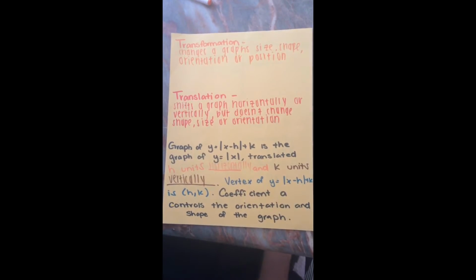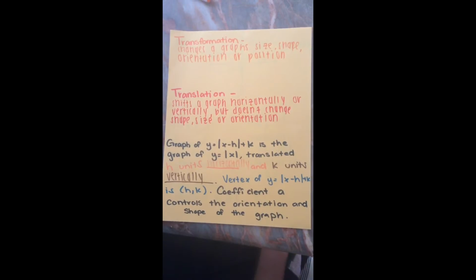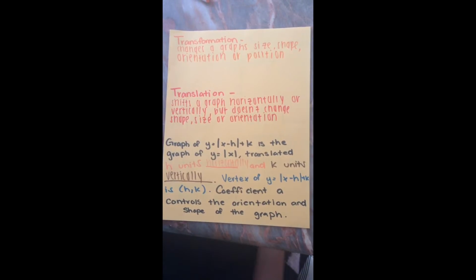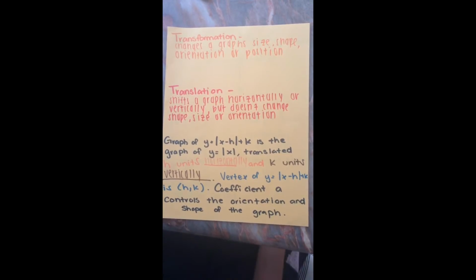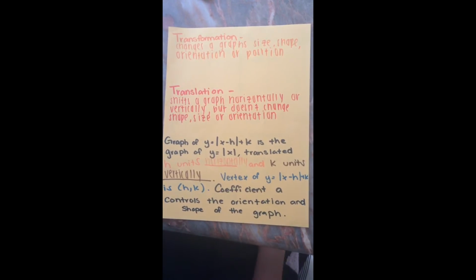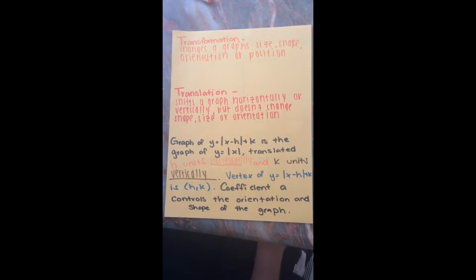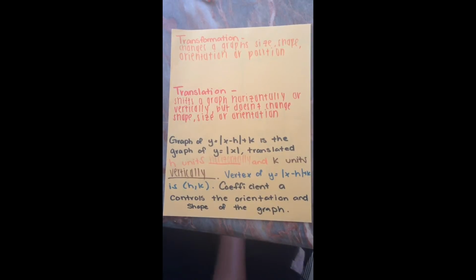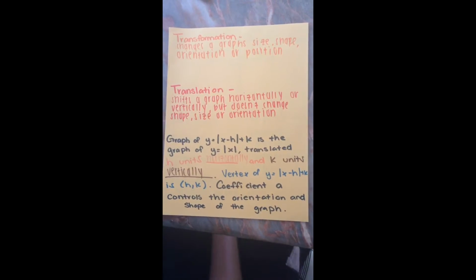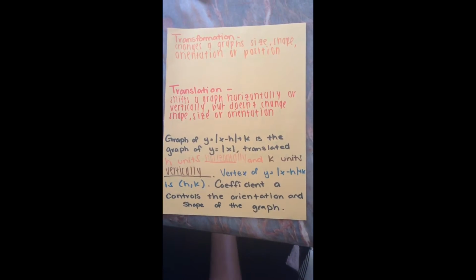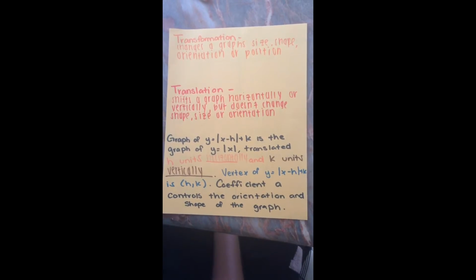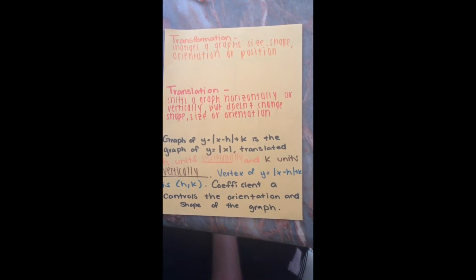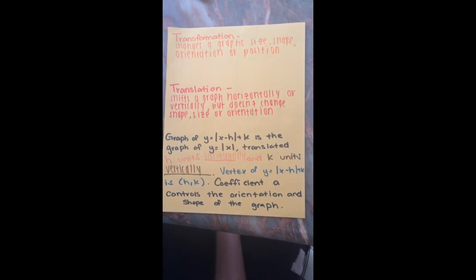Transformation changes the graph's size, shape, orientation, or position. Translation shifts the graph horizontally or vertically, but doesn't change shape, size, or orientation. The graph of y equals absolute value of x minus h plus k is the graph of y equals absolute value of x translated h units horizontally and k units vertically. The vertex of y equals absolute value of x minus h plus k is (h, k).